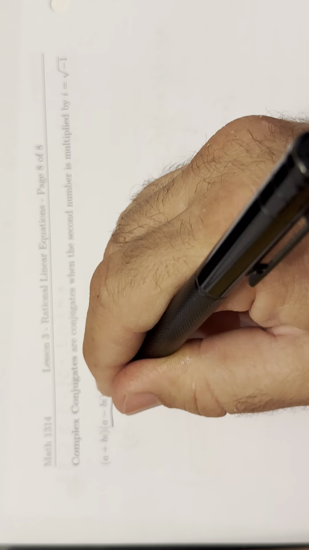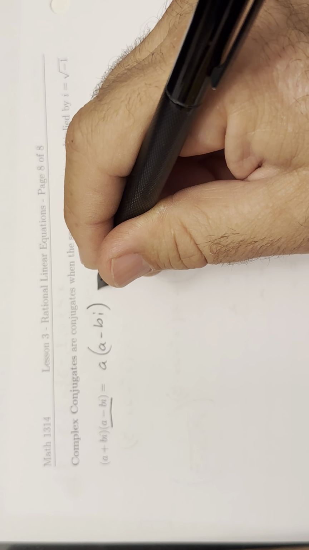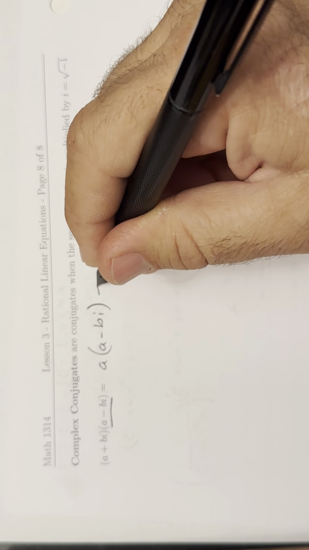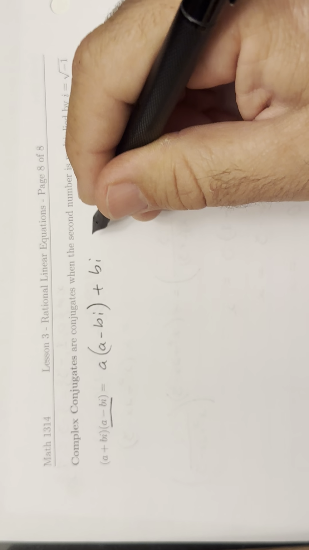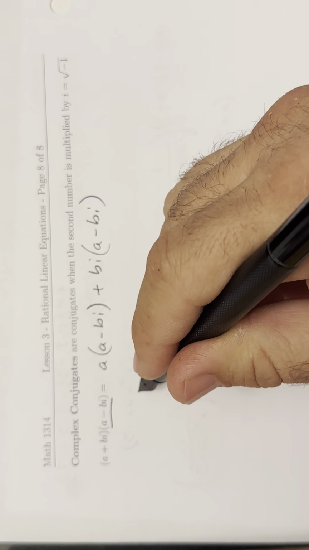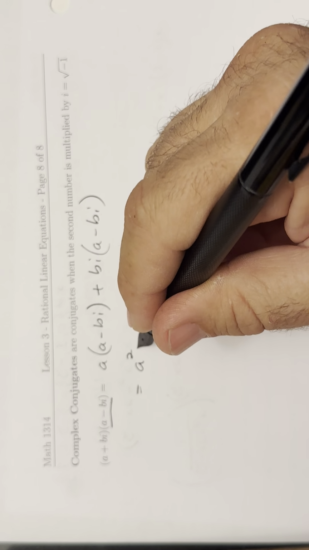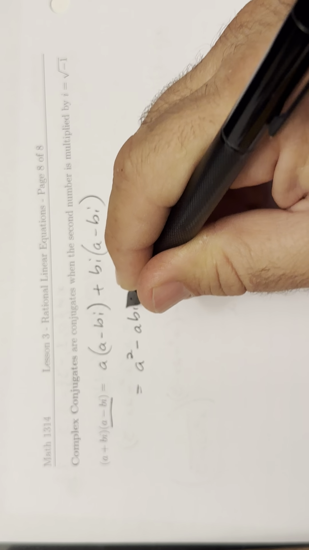So we're going to distribute that guy. So a times a minus bi plus bi times a minus bi. Distribute this a, so a squared minus abi.